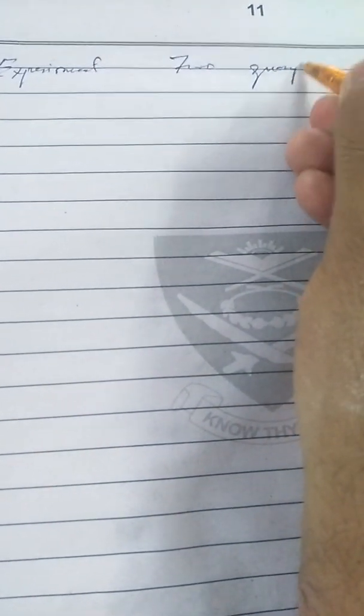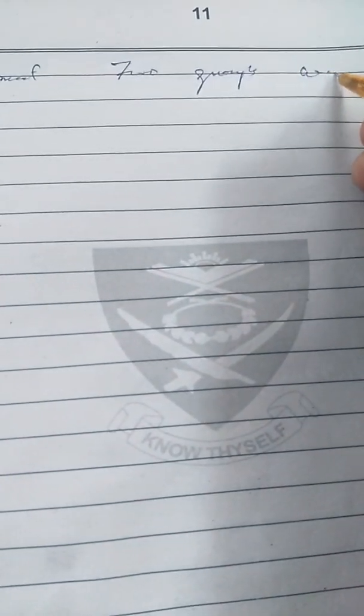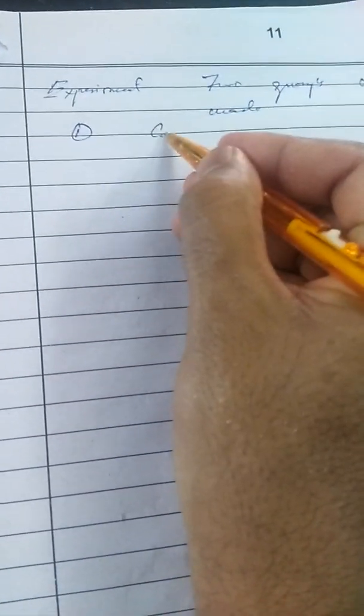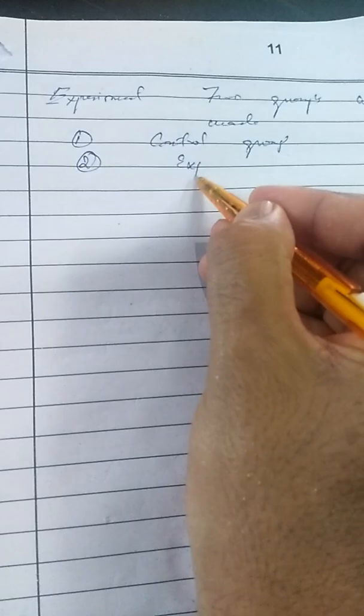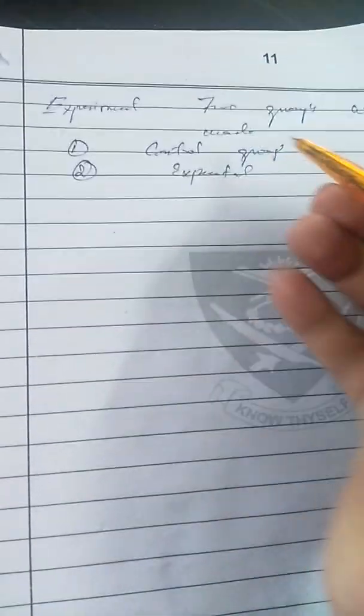How many groups were made, students? Two groups were made. Group 1 was the control group, and Group 2 was the experimental group.